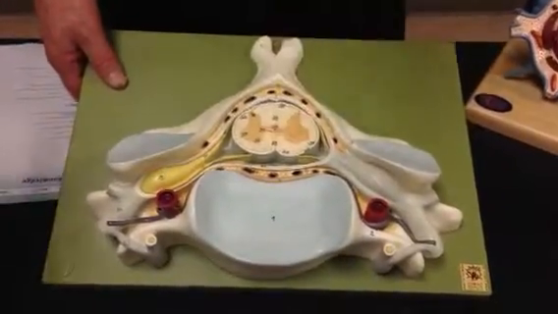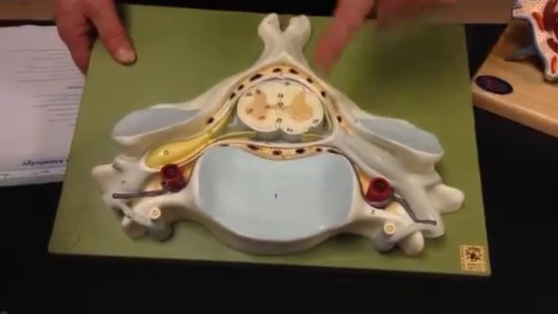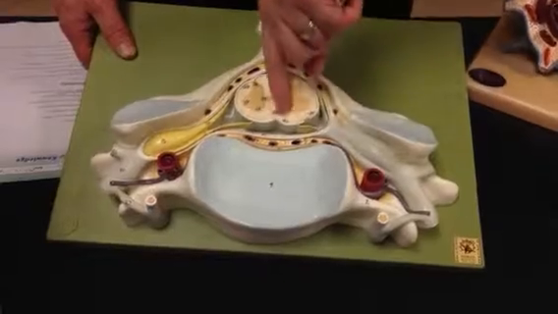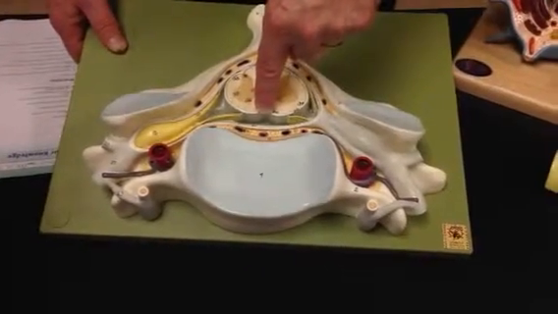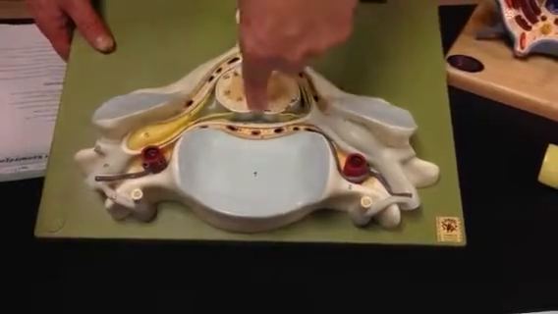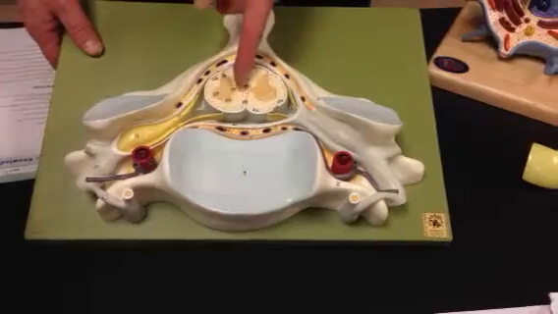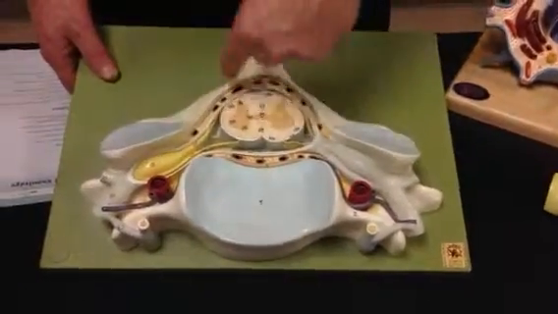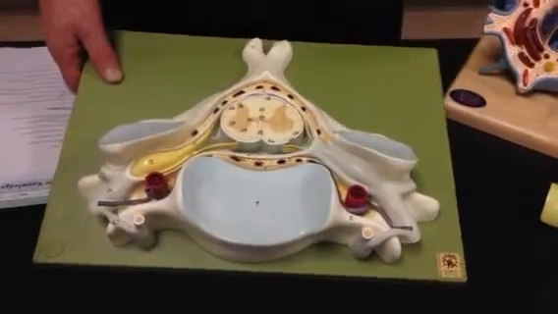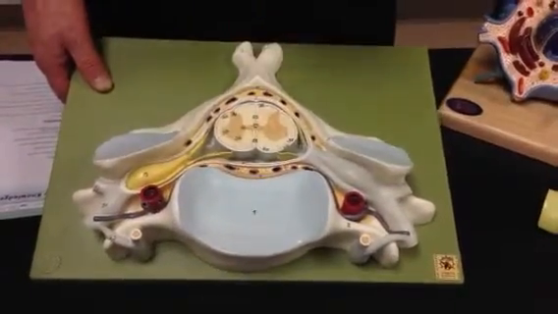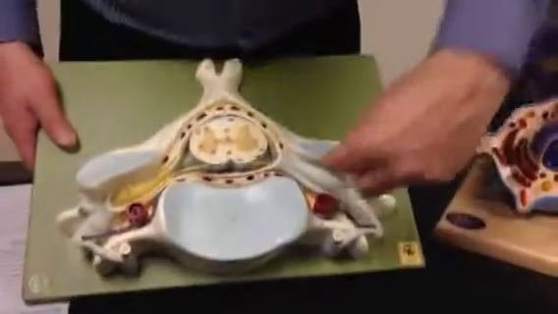In the middle of it, there's a little hole, a little tube, that's the central canal. This thing is called the anterior fissure, so it's actually a big opening. Up here there's a little sulcus. A sulcus is where it dives down in. It's a thinner opening between them, probably easier to see in the other model.